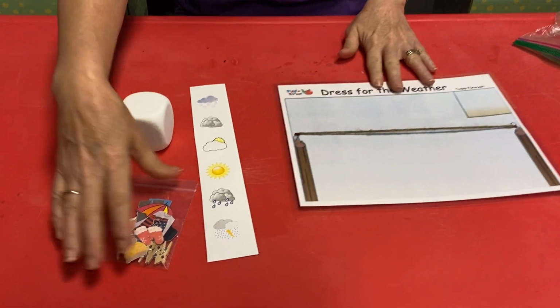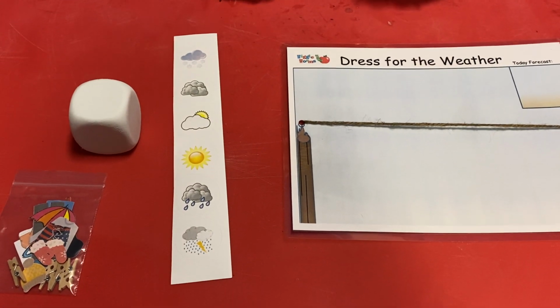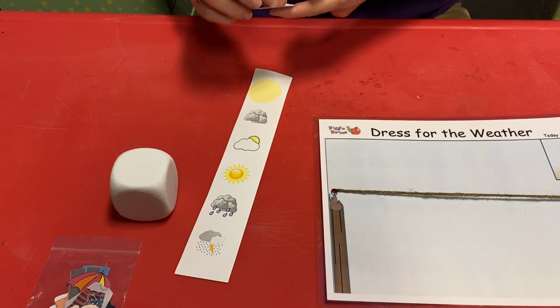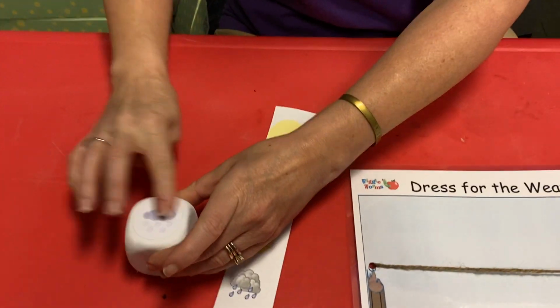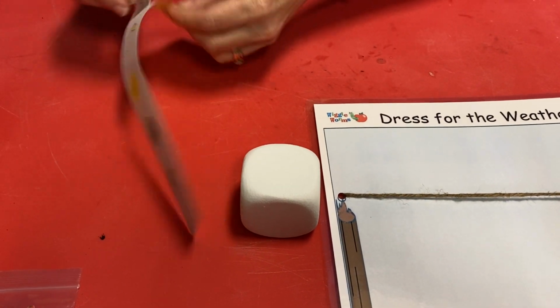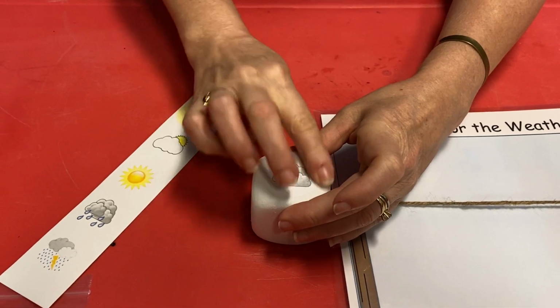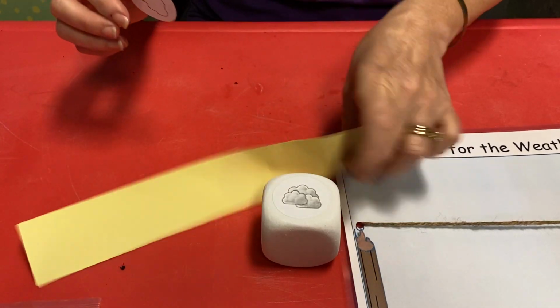All right. Very first thing we're going to do is put all the weather types on the cubes. Okay, so just peel off a sticker, place it on the cube, press it down, and then flip it. So you want to make sure that you have one sticker on each side.